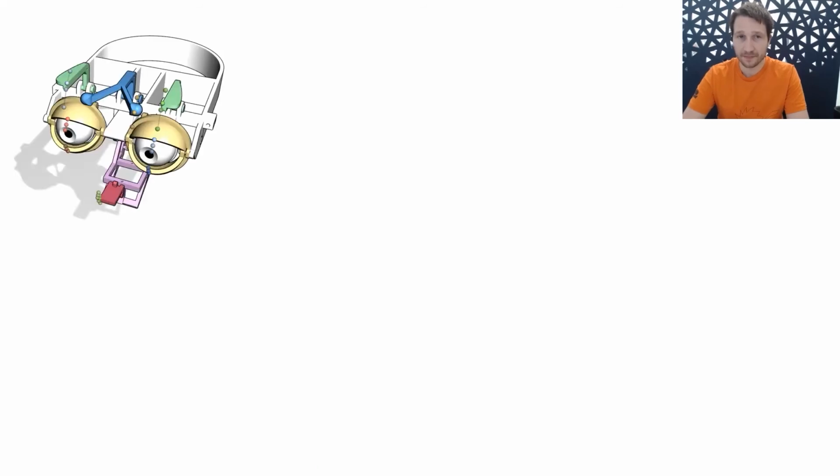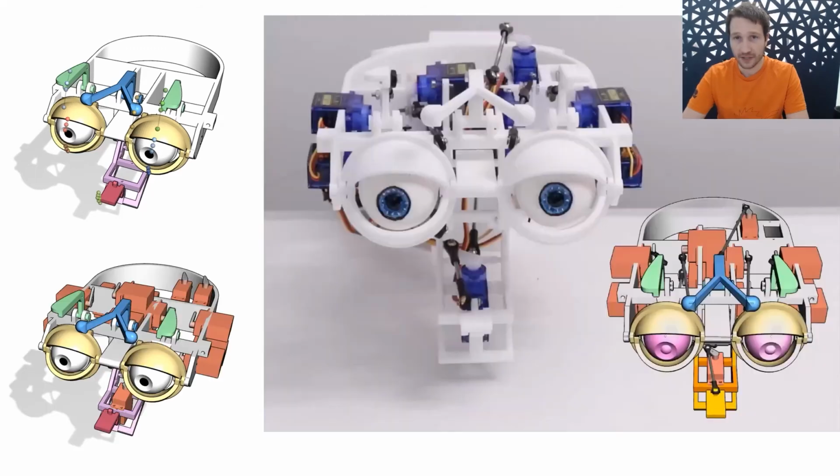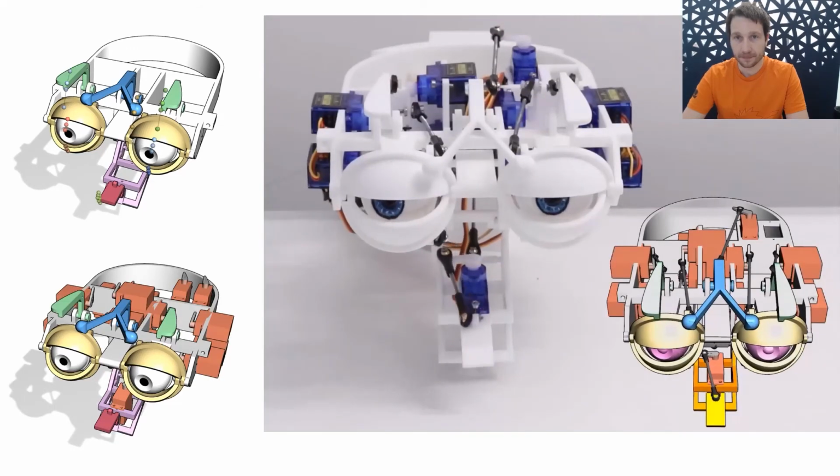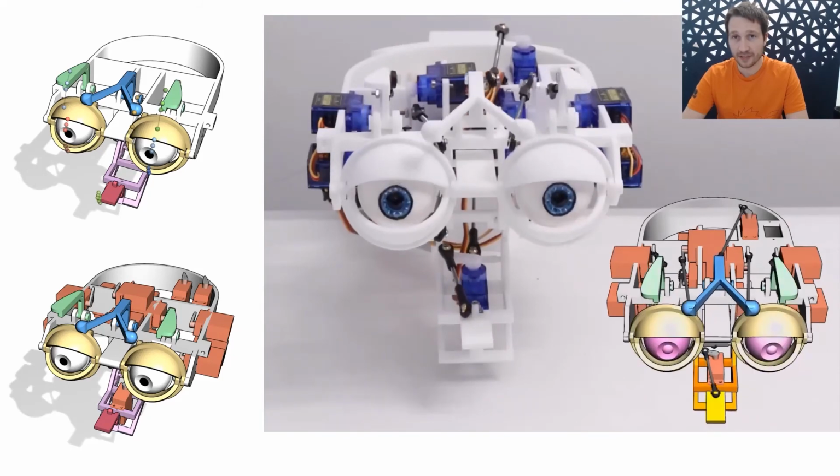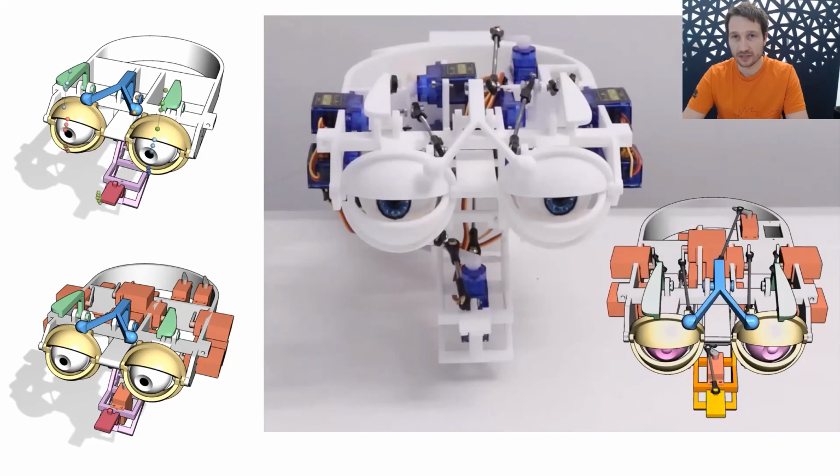And finally, the face. It has 14 degrees of freedom and 16 motors. We also created it physically. When we define the range of motion in simulation, we can directly translate it to the servos in the physical model.